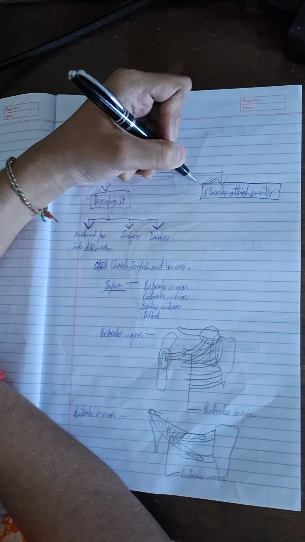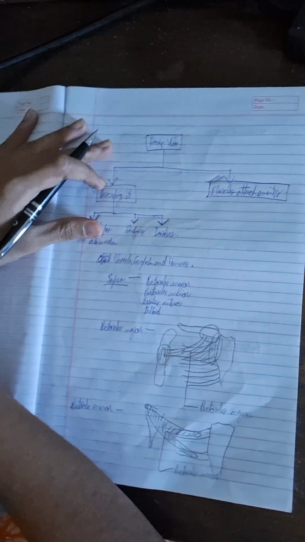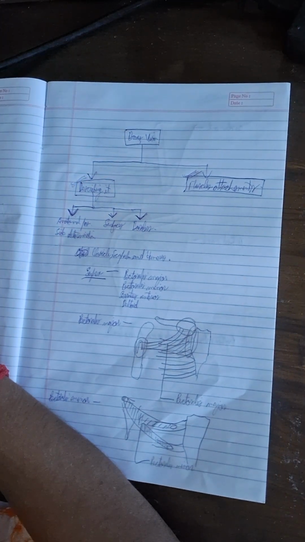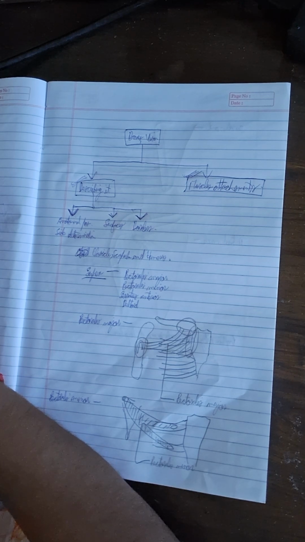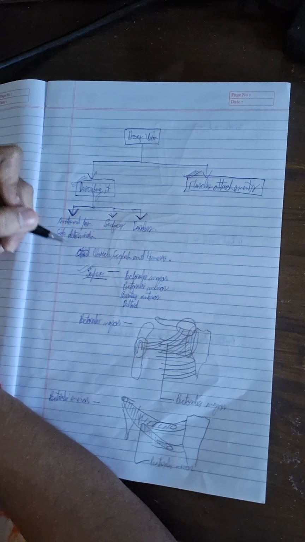After that, the examiner will ask you about the muscle attachments, okay? So this is how you need to answer in your bones viva, okay? Starting with supex.